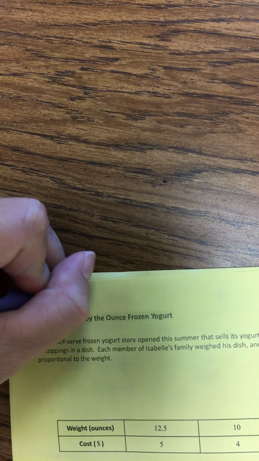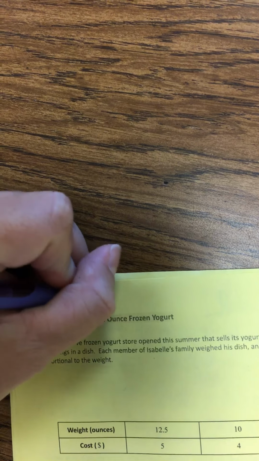So lesson 2 is proportional relationships. So you want to get that title on there so you know where to find your lesson 2 stuff. So example 1 is what we worked on in class, and it's pay by the ounce frozen yogurt.